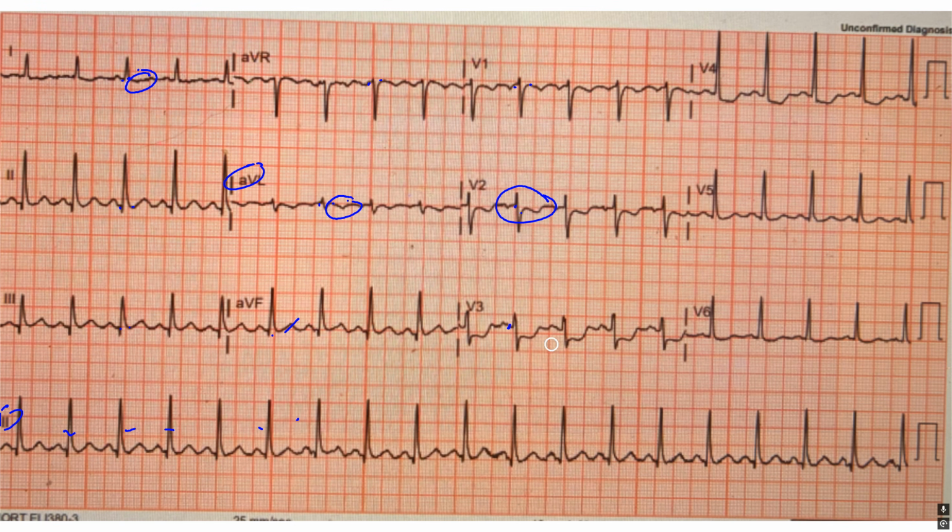Ooh, I have significant depression here in V3. And look at this linearity. Now I have J-point depression and linearity in V4. A little bit of J-point here. No J-point deviation, but I have this inverted T wave now. And that's not normal either.